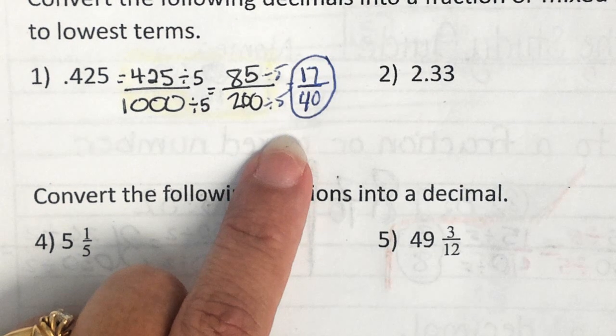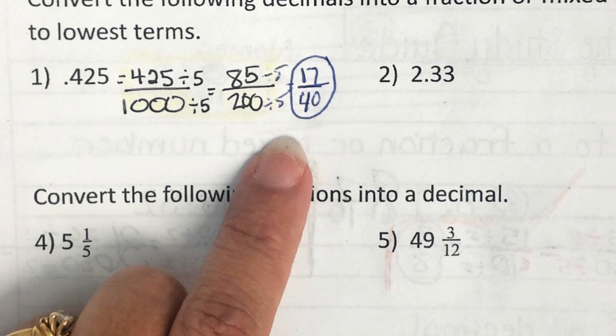No one should be packing up because you have the whole back of this sheet. If you are done, I need you to keep it out so you can be checking your answers.